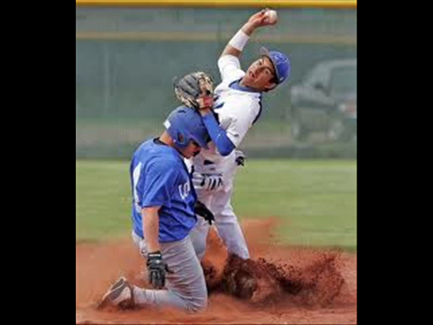It is not illegal for a runner to slide and pop up. However, a runner cannot pop up into the fielder or pop up and alter the fielder's play. However, simply popping up is not illegal in and of itself.